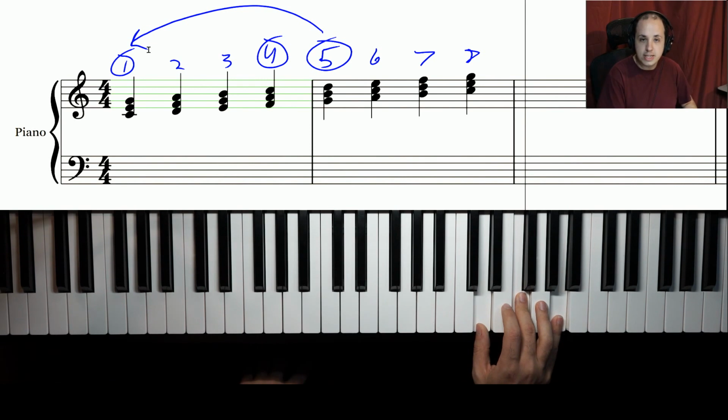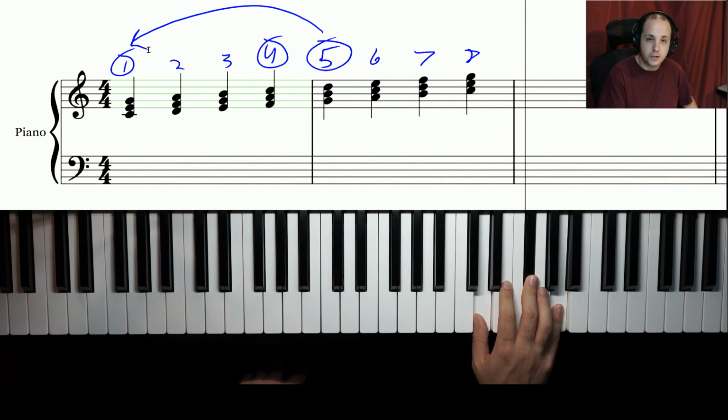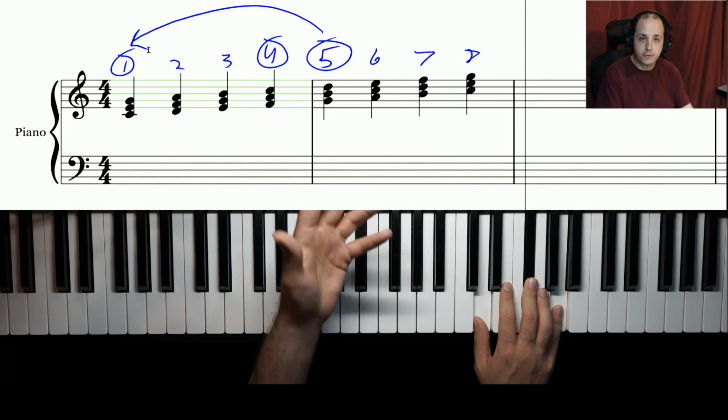and then D, oh wait a second, that sounds minor. Oh, that's right, it needs to be a major chord. Also keep in mind there's an F sharp in G major.